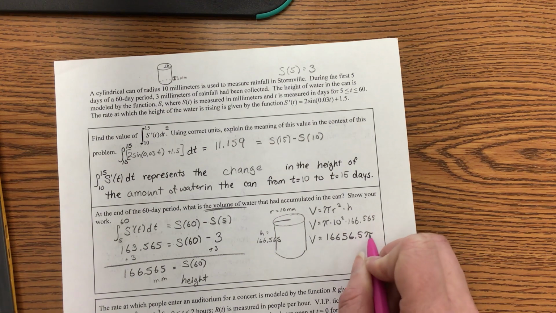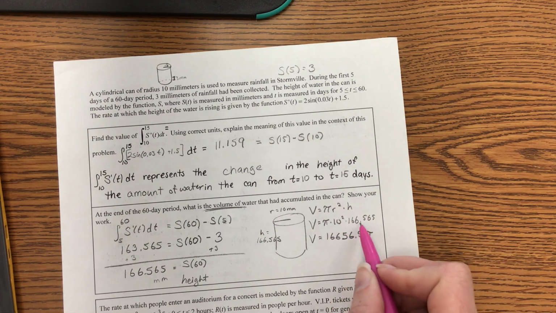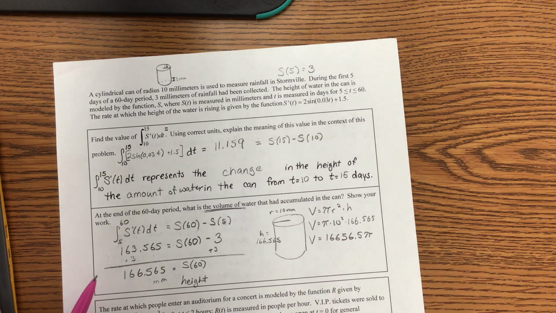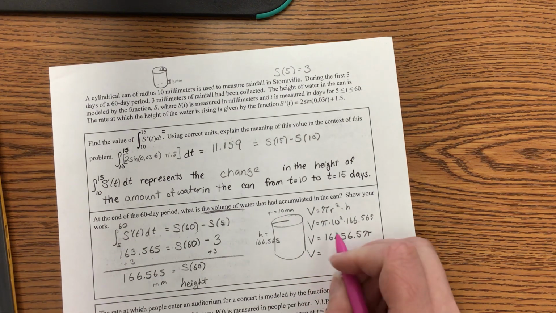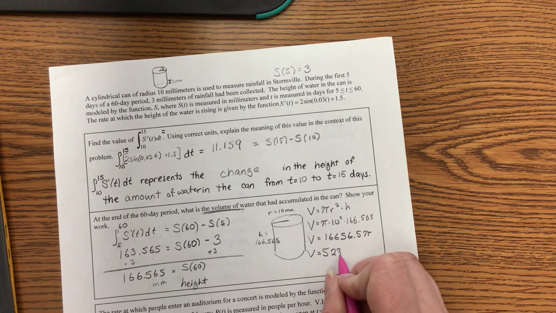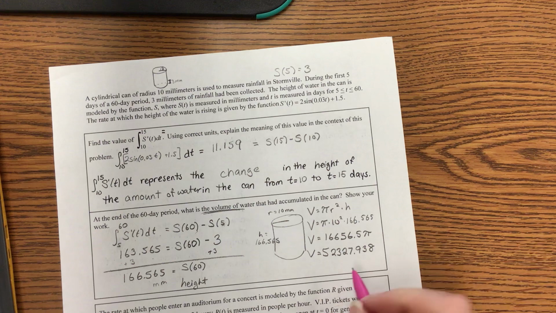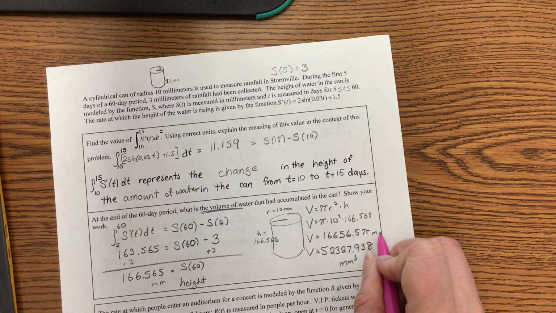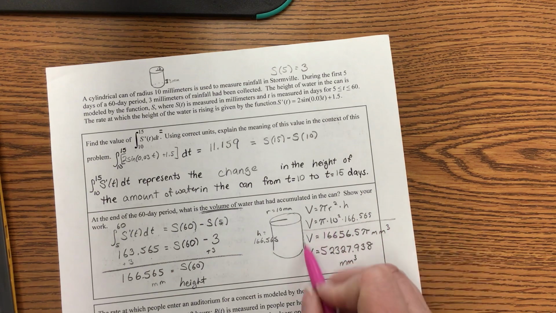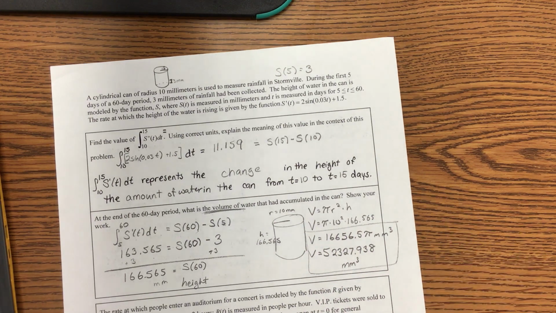It's 16,656.5 pi, right? That's just times 100, so I moved the decimal over twice. And then if you want to multiply it by pi, times pi, there we go. Volume equals 52327.938. This is 3 dimensions, millimeters cubed. So either one of those guys would be okay.